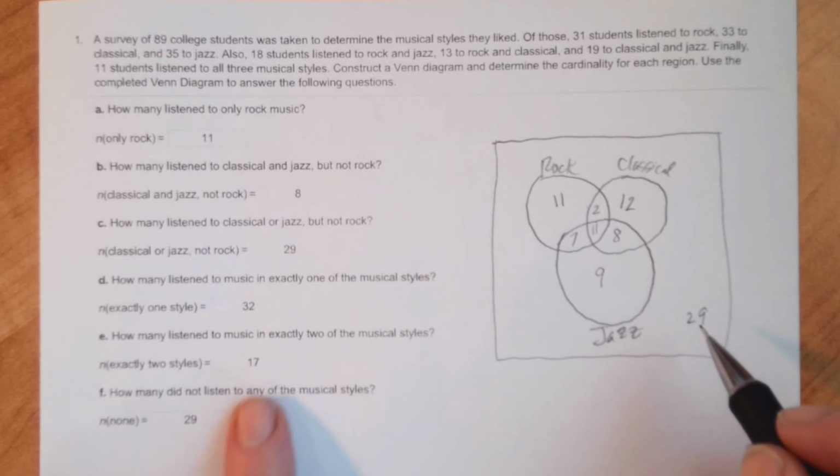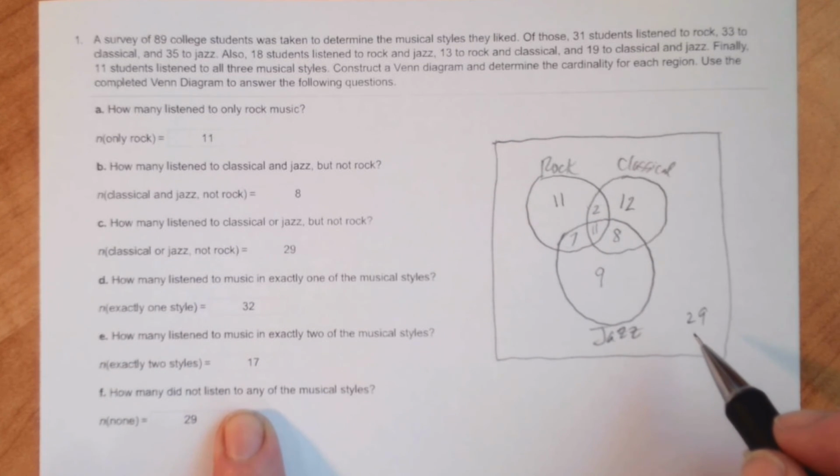And finally, you can see these are the ones that didn't listen to any of the musical styles.